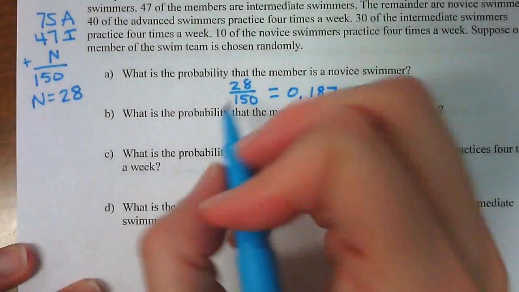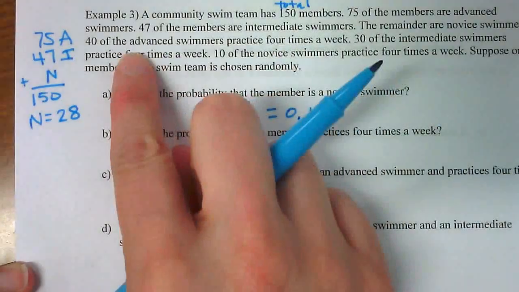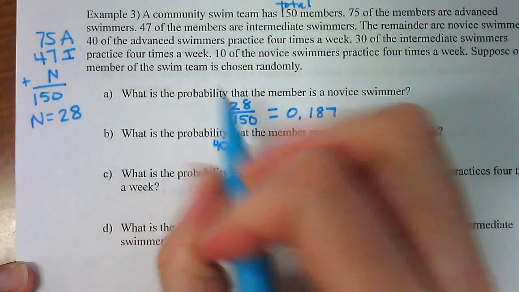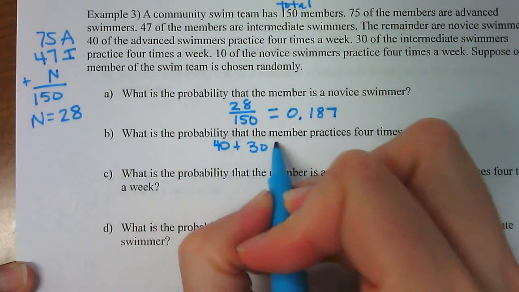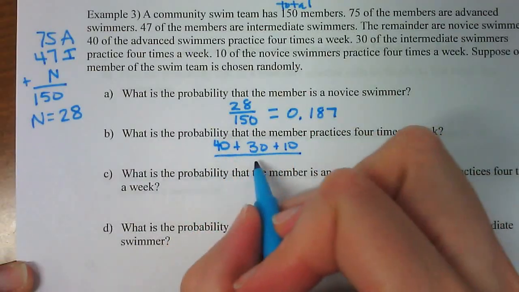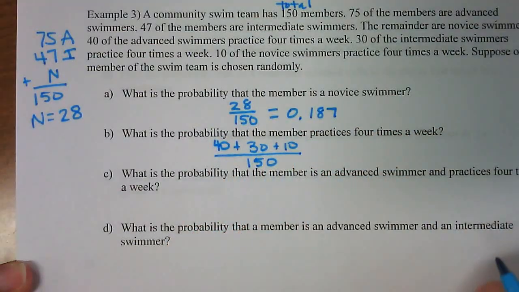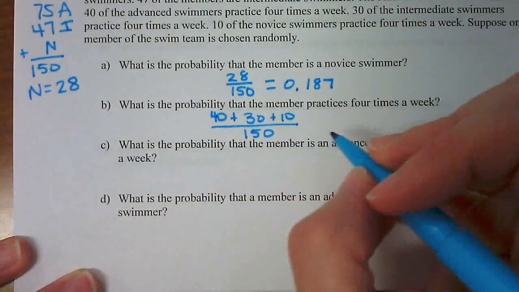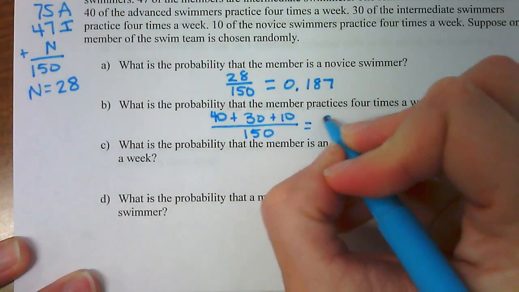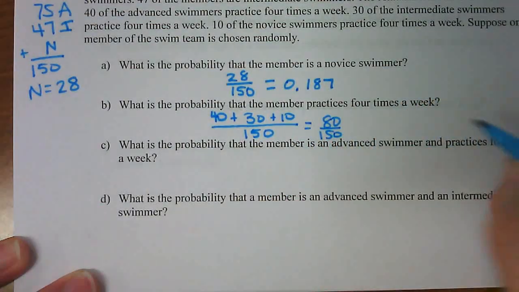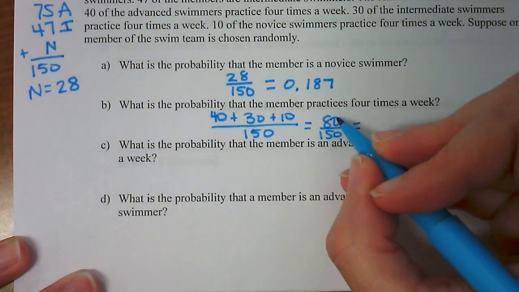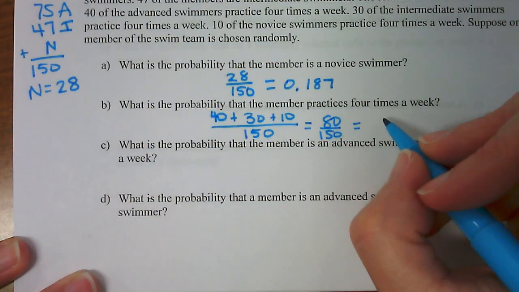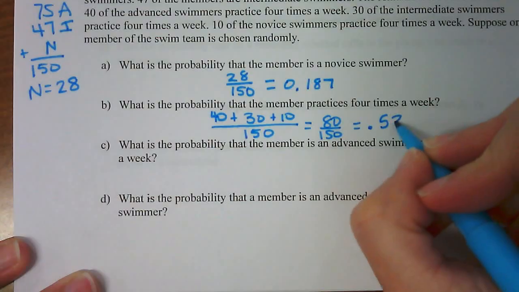B, what is the probability that the member practices 4 times a week? So 4 times a week, we said up here we had 40, 30, and 10 practice 4 times a week, and that's out of 150. So if I add up all those numbers, that's 80 out of 150. And if I calculate 80 divided by 150, we're going to be at 0.533.